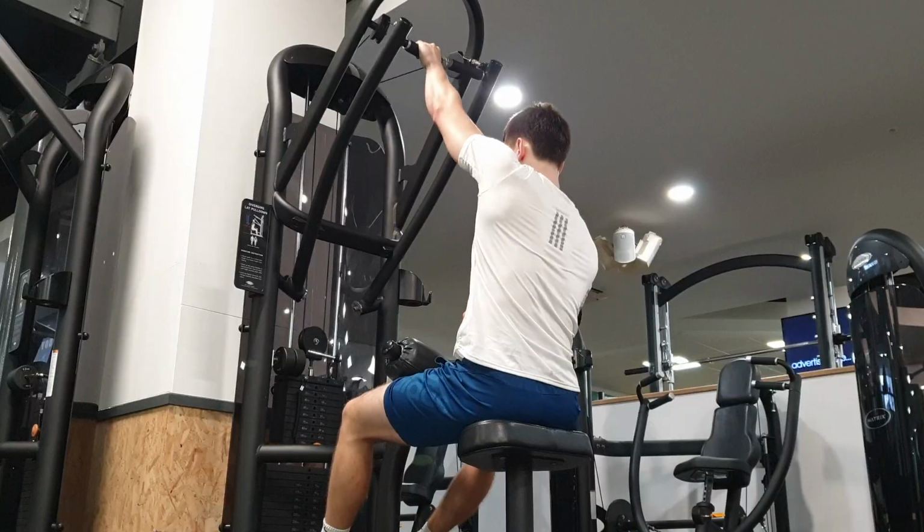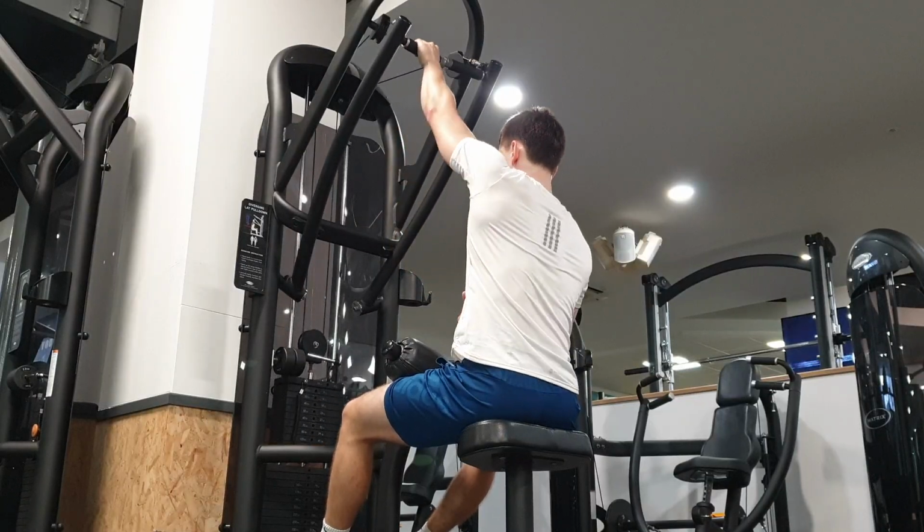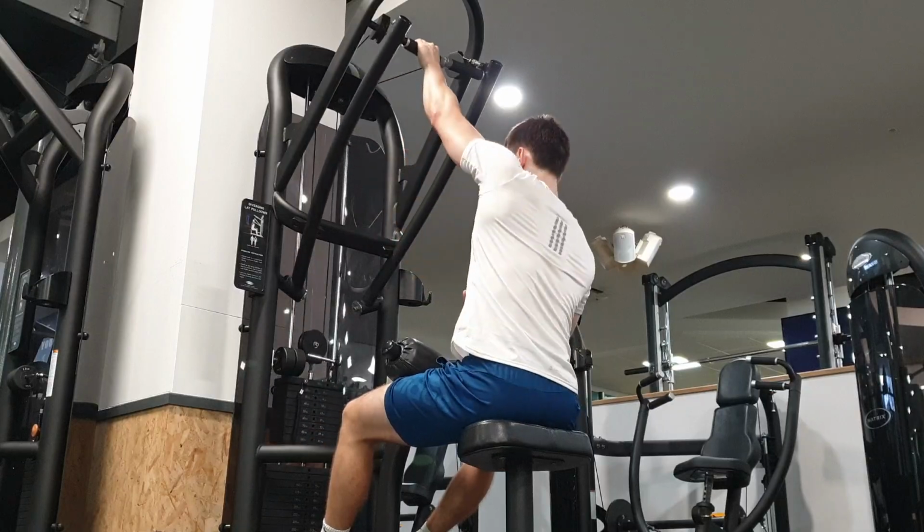That's something that you could do definitely. So developing that back strength will definitely go a long way with helping your vertical pulling movements.